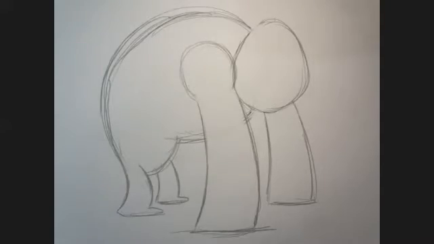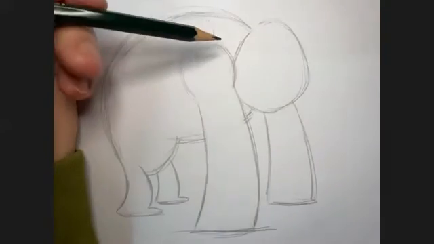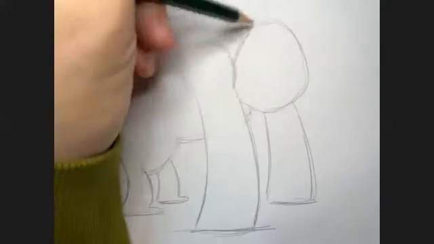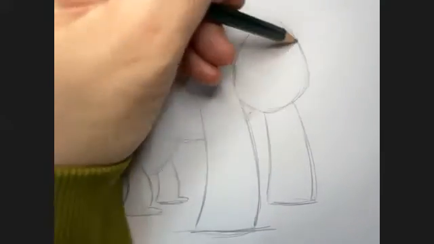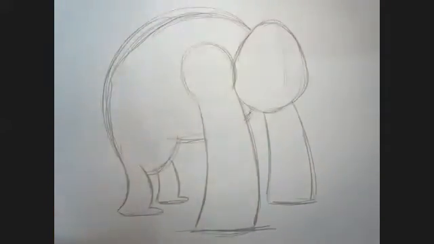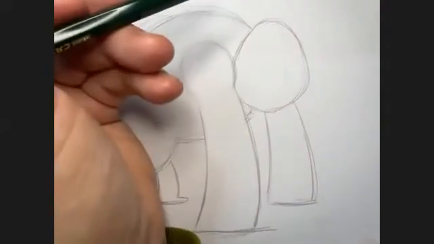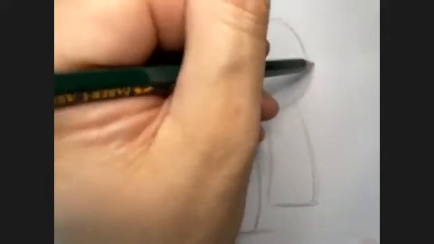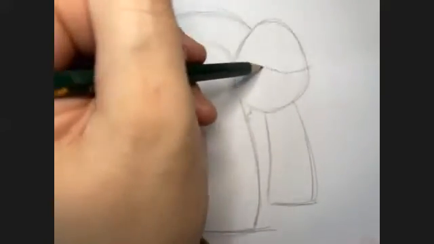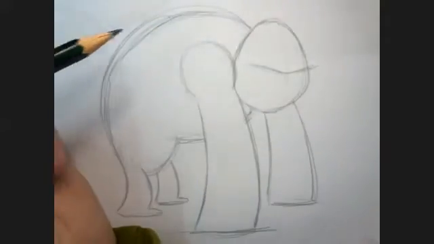Okay, so gorillas have sort of a large cranium, which is the skull part of the head. It's very long like that. So I'm going to do the eyes, and instead of doing the eyes in the middle, I'm going to do the eyes a little bit lower. That's sort of where the eyes are going to go.